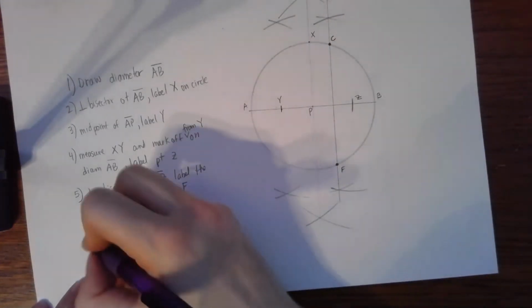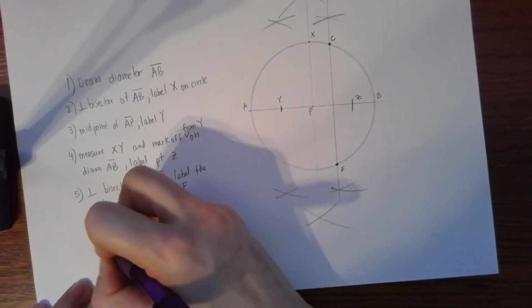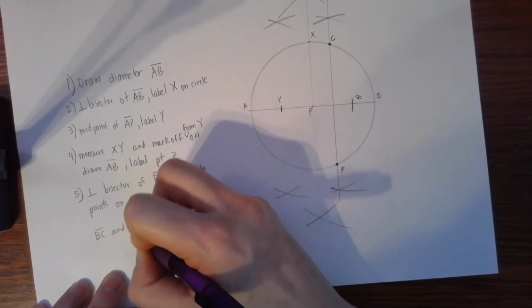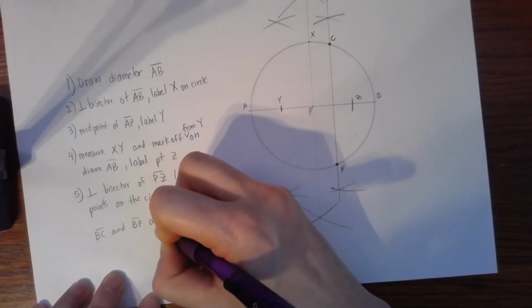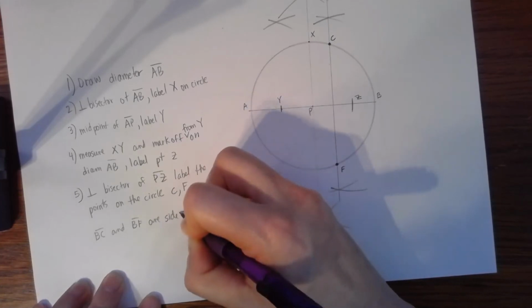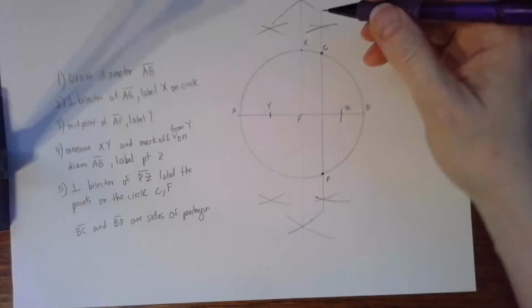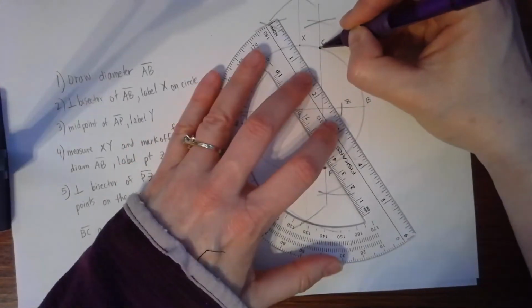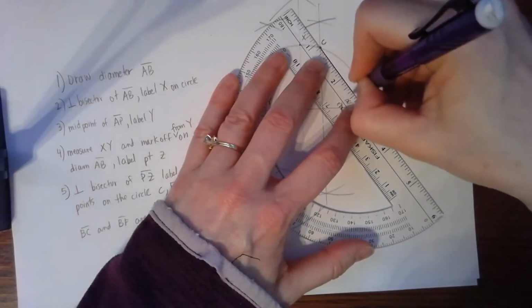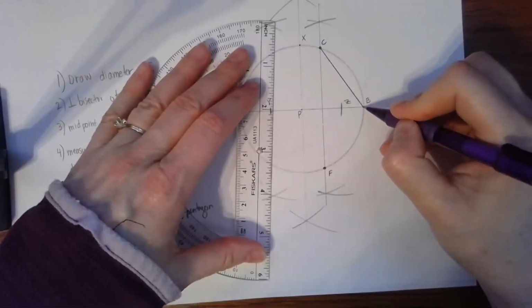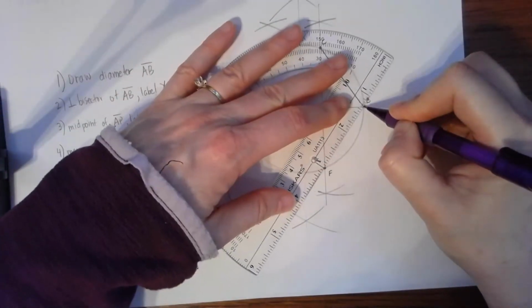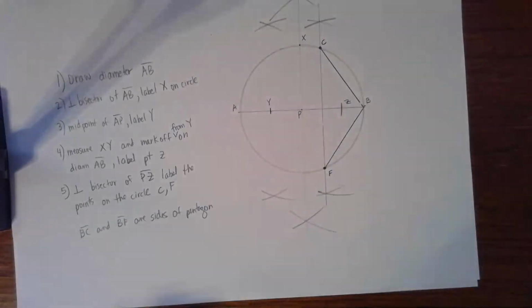Okay, so BC and BF are sides of the pentagon. If I connect B and C here, and if I connect B and F over here, those will be sides of the pentagon.